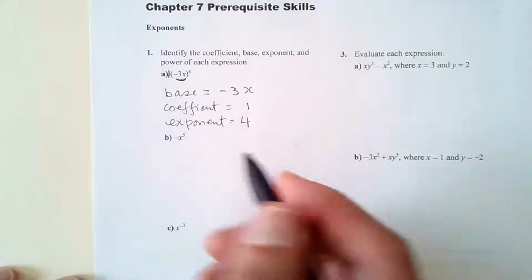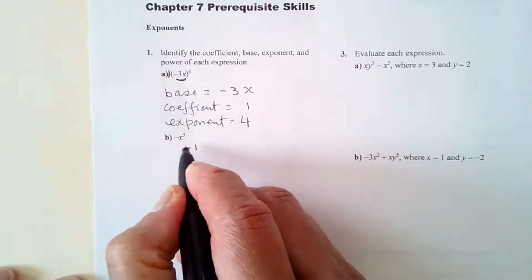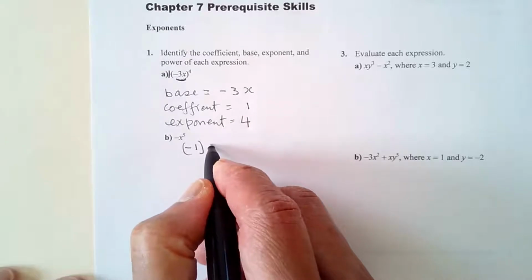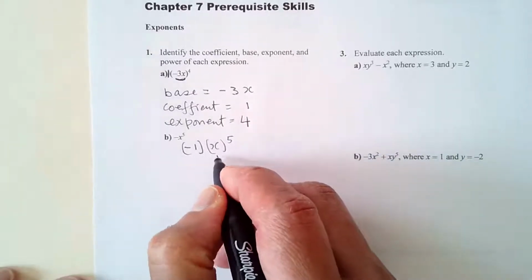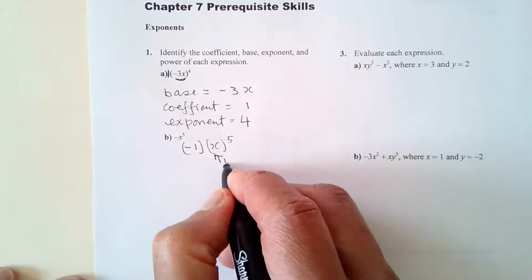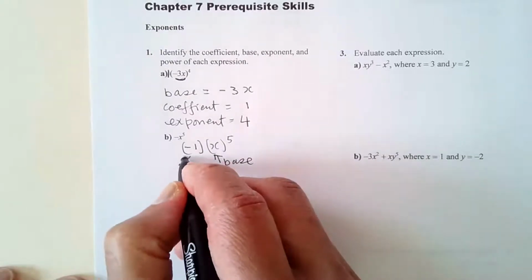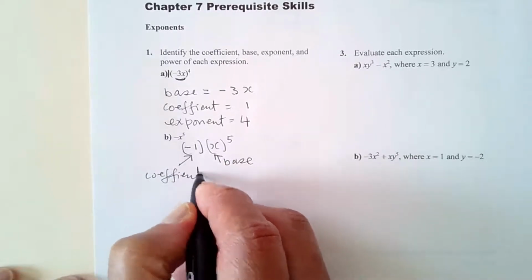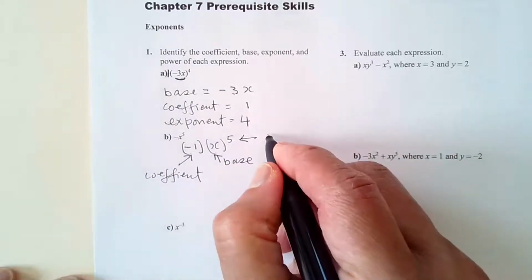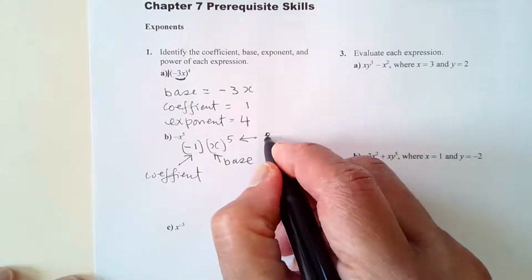This example here could be written as -1 times x to the power 5. So this becomes your base, and this is your coefficient. And this will be your exponent.